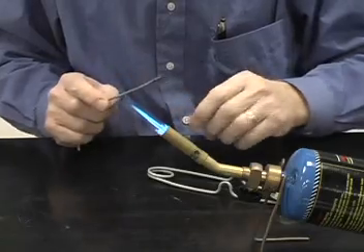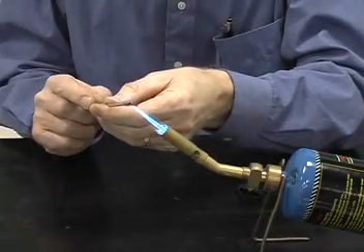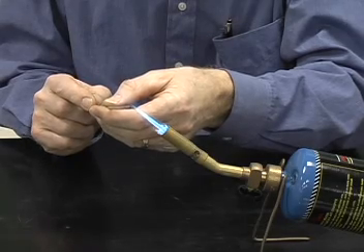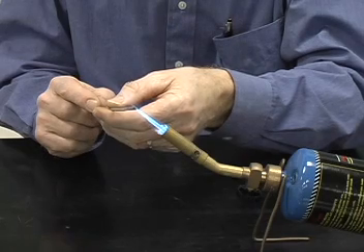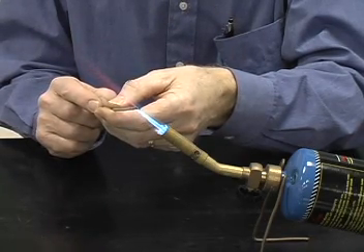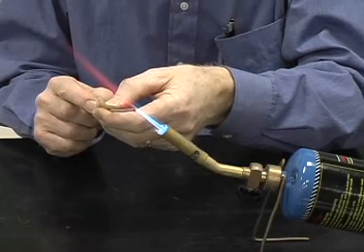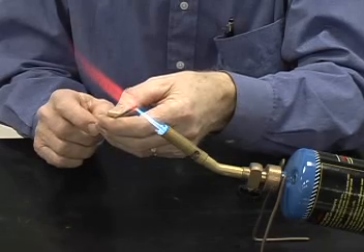We can demonstrate incandescence using a propane torch and a wire. I'm using an iron wire. If I heat the iron wire up near its end, it will eventually turn a dull red color. You'll be able to see that.